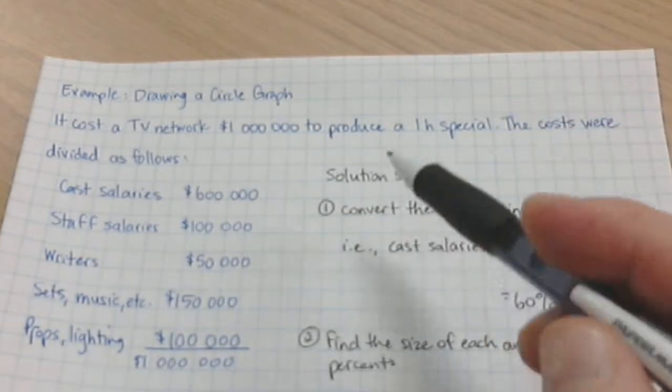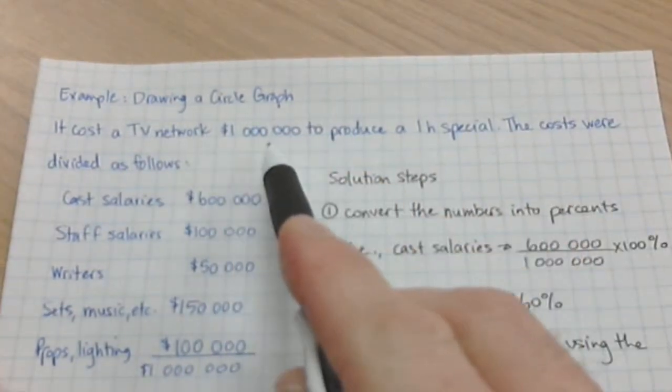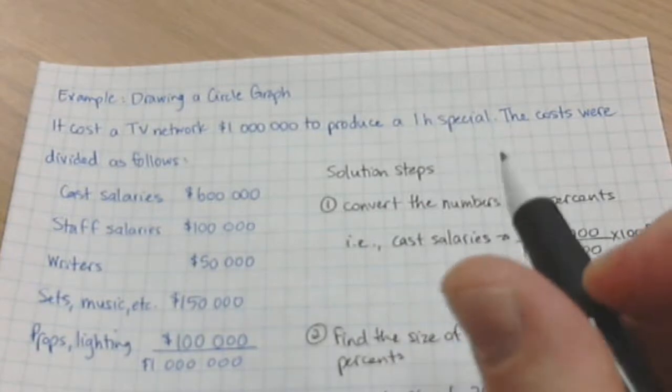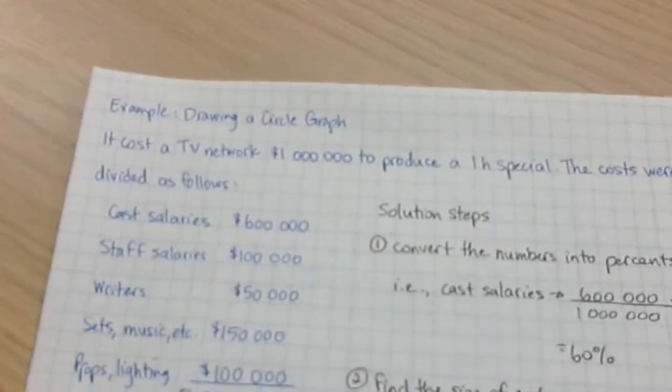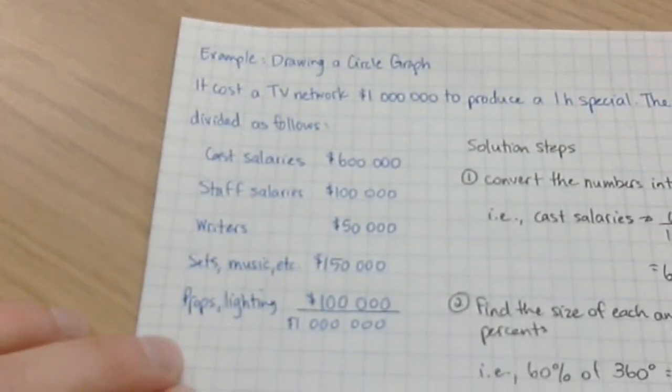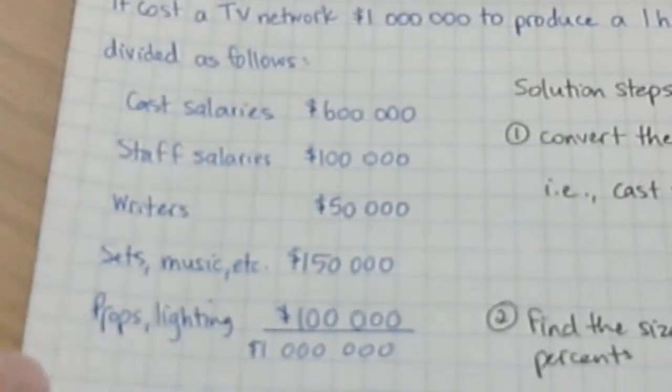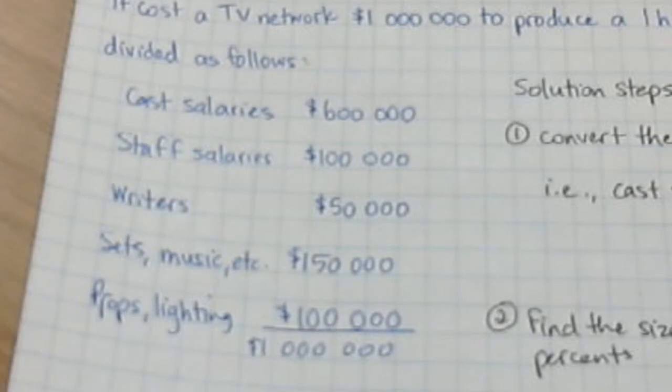I have this example. Let's imagine for a second that it costs $1 million to produce a 1-hour TV special, and that the costs get broken down like this. Let's imagine that it costs $600,000 to pay the people who act in it, $100,000 to pay the staff, that the writers get paid $50,000, that the sets cost $150,000, and that props and lighting cost $100,000, which adds up to $1 million.